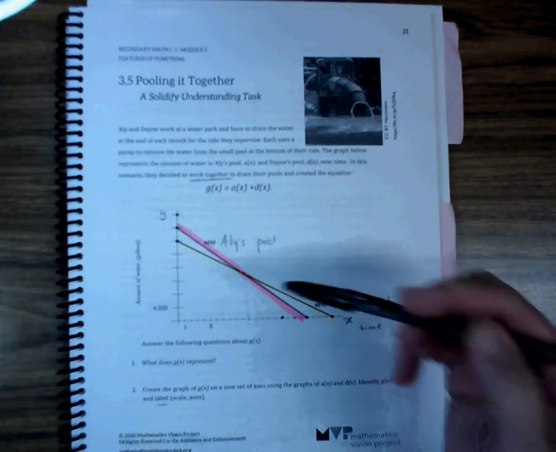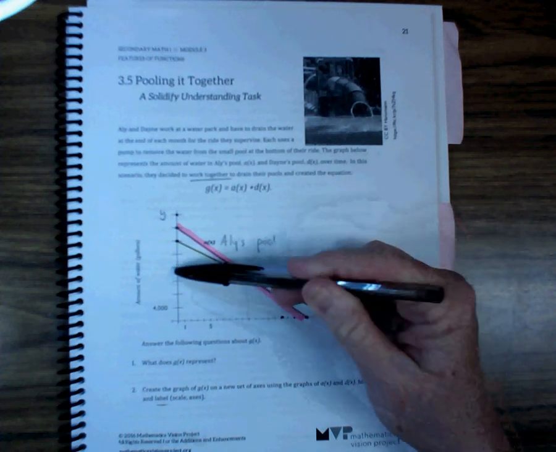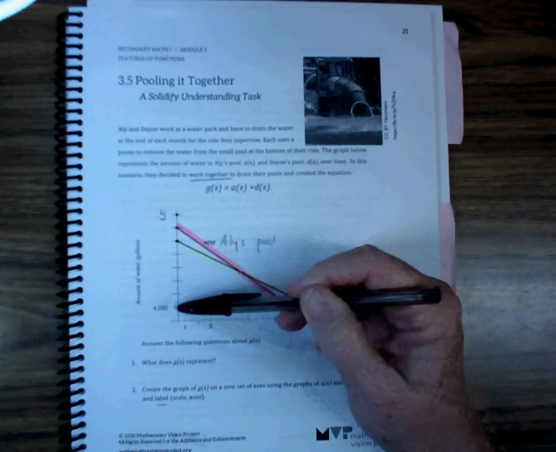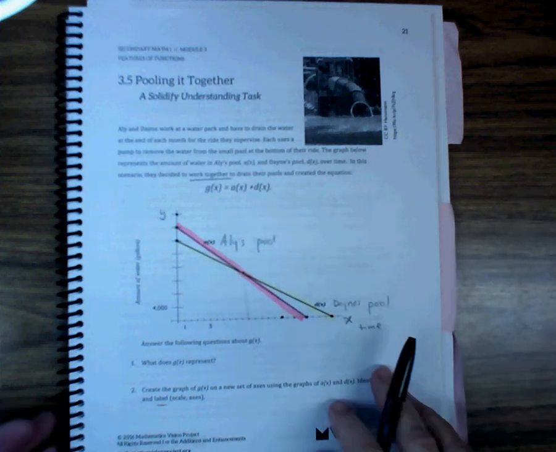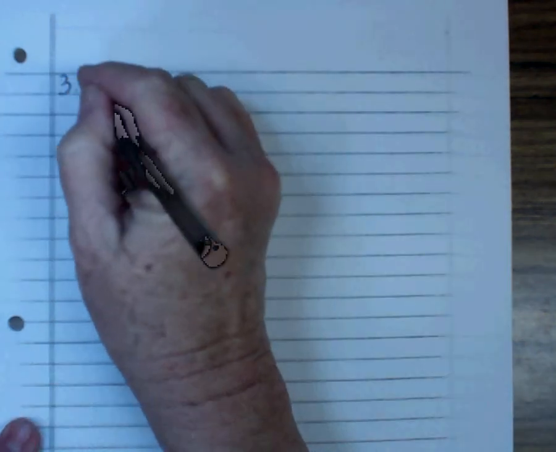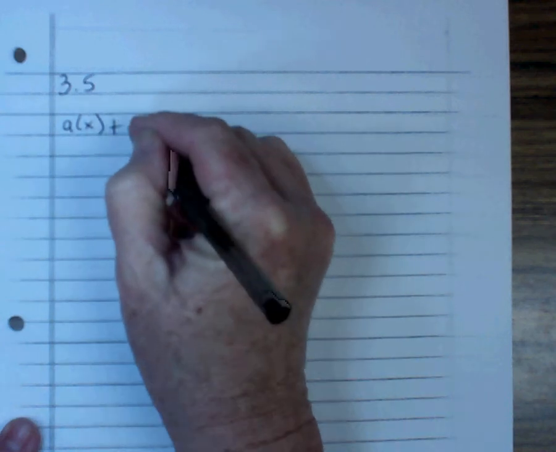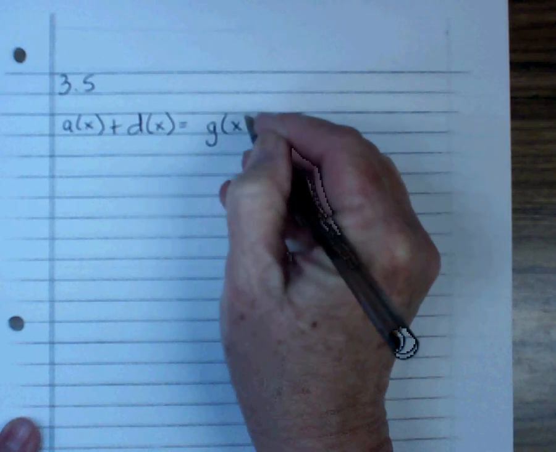The one other point I know is that at 10 minutes, each pool is going to have 14,000 gallons in it. Right, 4, 8, 12, 16. Yeah, it was 14,000 gallons in it. So let's make a chart to make that clear. Okay, so this is 3.5, and we're going to add a of x plus d of x and end up with this new function, which they told us to call g of x.